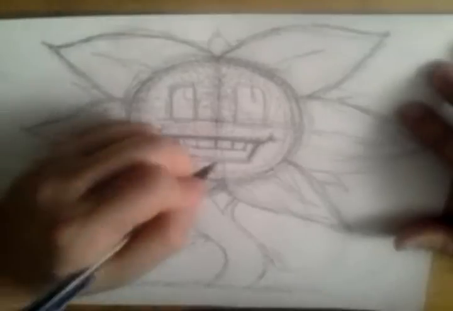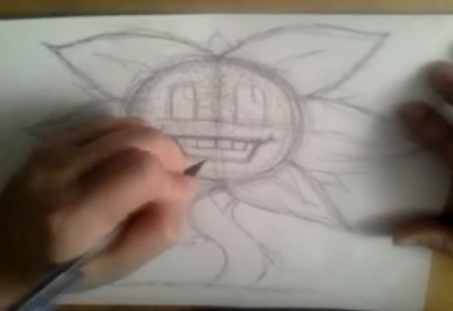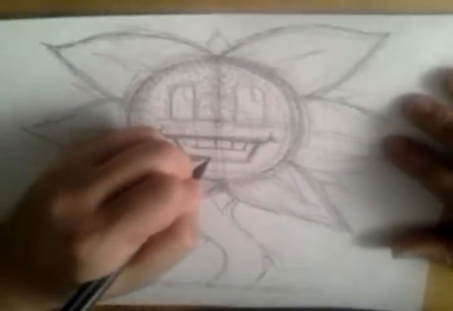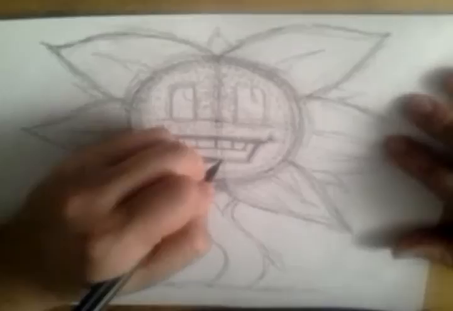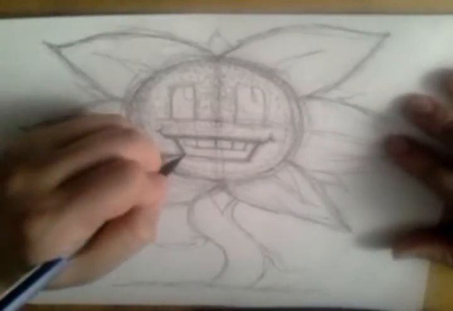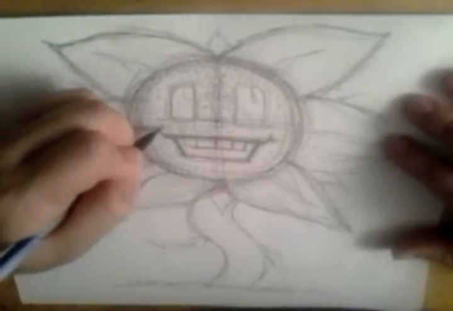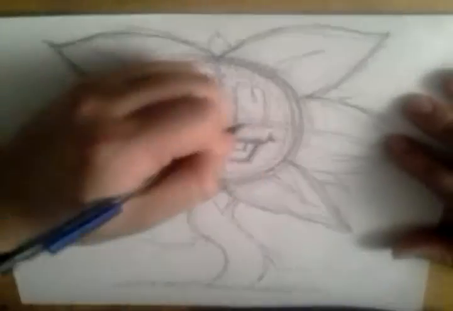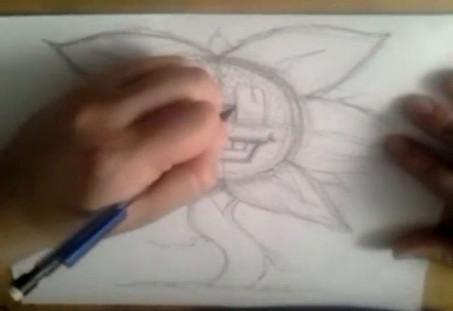Spikes. Basically, I'm giving every other section the texture of being fluffy and bumpy, like the inside of a sunflower. Then obviously I gotta make these lines here a little bumpy as well, and this section here of the eyes.